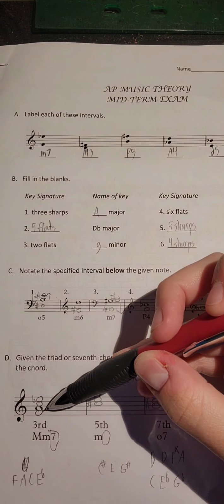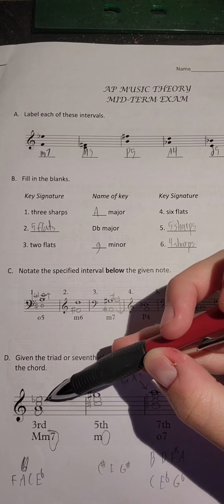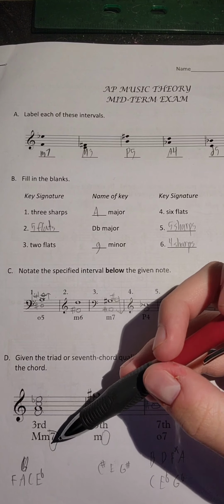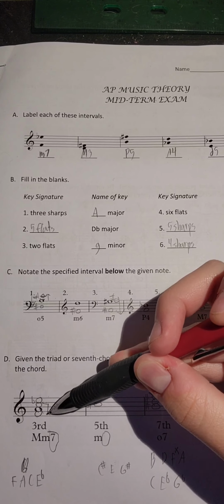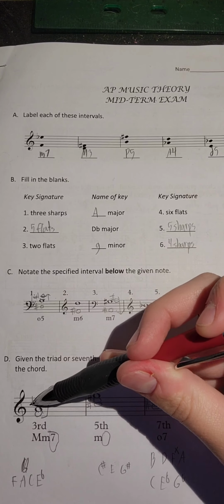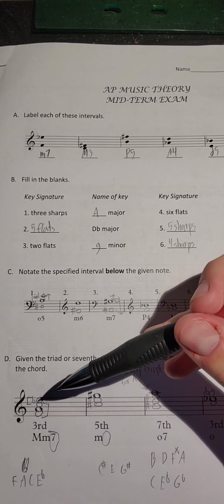We have the 3rd here, so this would be the root below, this would be the 5th, this would be the 7th. So a major minor 7th is a major triad, so this right here would be a major triad, and then the 7th, the interval between the 5th and the 7th, would be a minor 3rd.